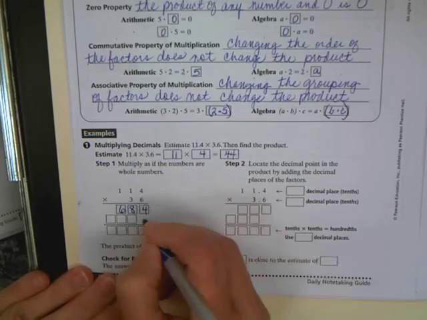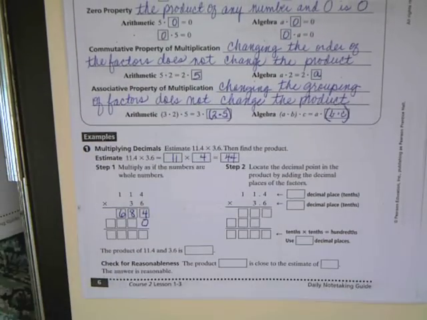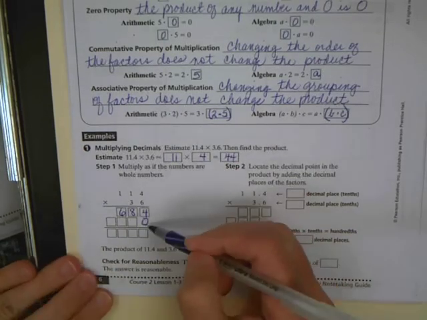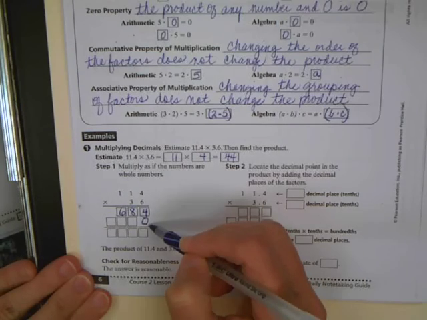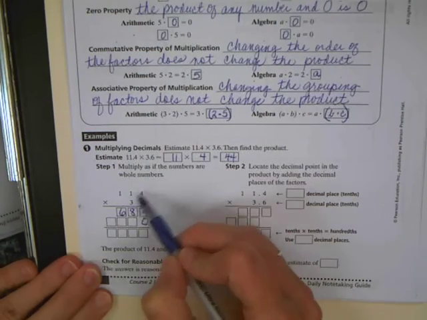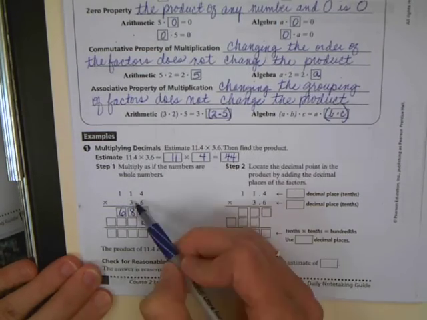Okay. Some people will like to put in a 0 here or an X so it holds place. If you want to do that, you can. If you do not need to, that's perfectly fine as well. I suggest probably that most of you are going to want to do that because it's easy to forget. Now I'm going to multiply each of these by 3.